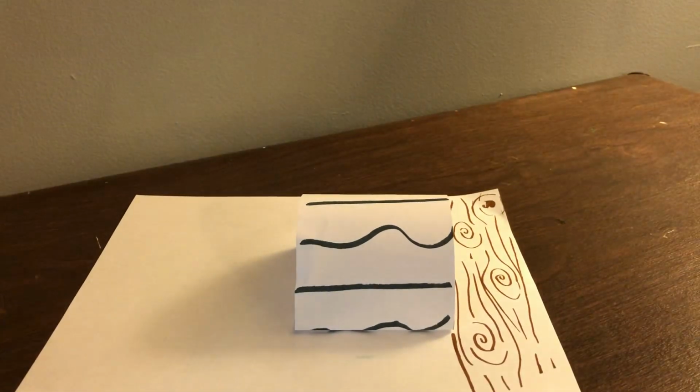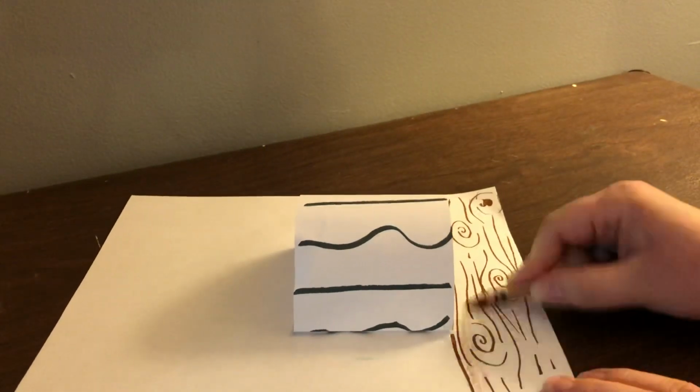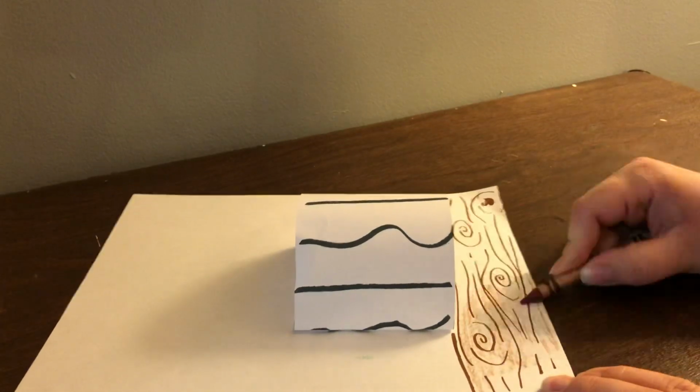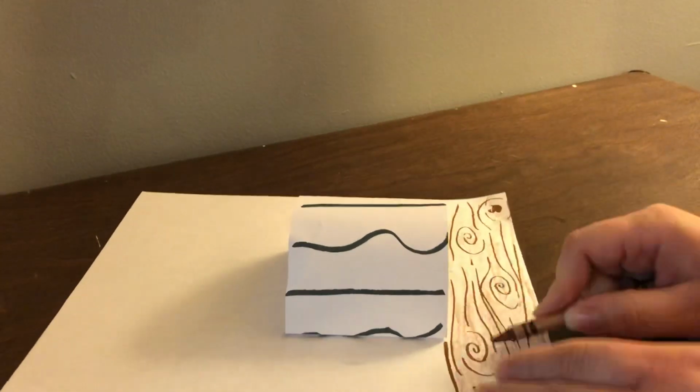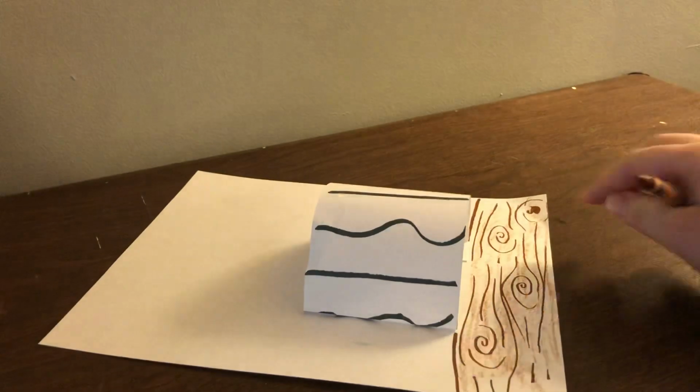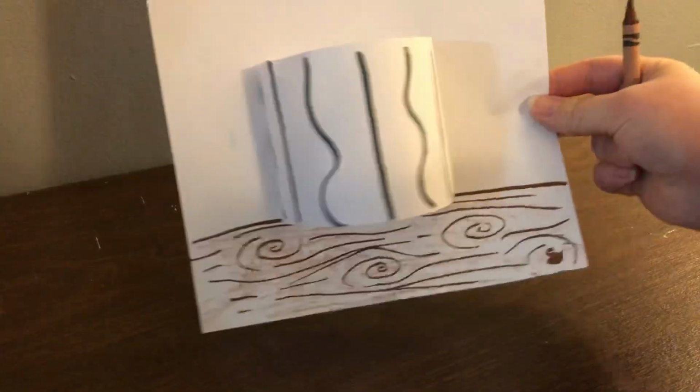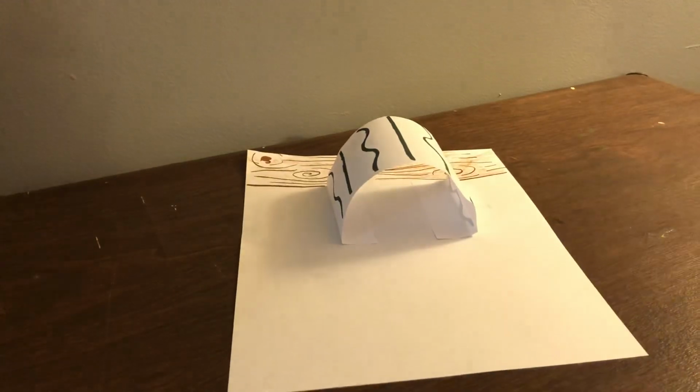Then you can take a brown crayon and color that in really lightly so it looks like wood grain. I'm going to do that quickly. Alright, so now we have our wood grain table with our vase sitting on top. Now I'm going to turn this upside down so you can see what I'm doing from the camera.